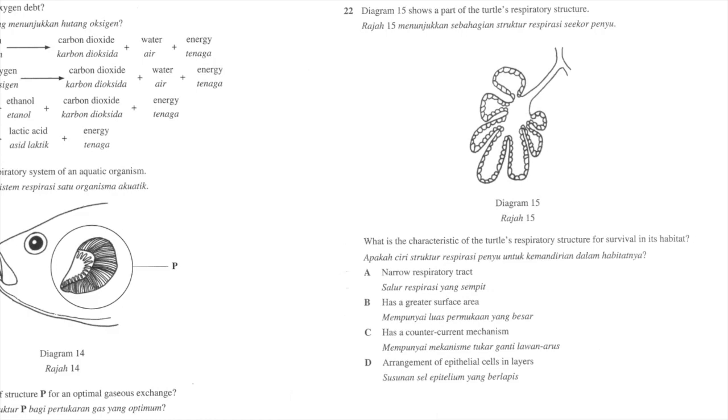So A salah. Kalau C, has a counter current mechanism. Okay, this one is present in the fish. Okay, in the fish. Apa maksud counter current mechanism, cikgu? Maksudnya adalah direction of water dengan direction of blood dia bertentangan, dia melawan arus. Sebagai contoh, pengaliran darah dalam blood capillary berlaku daripada atas ke bawah, tapi pengaliran air yang bawa oksigen tu berlaku daripada bawah ke atas. Okay, kenapa kena ada counter current mechanism?